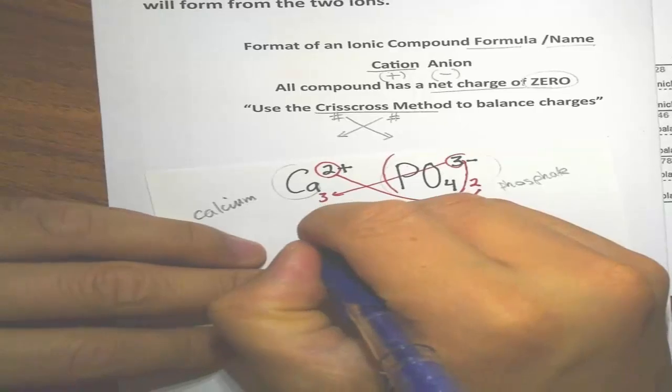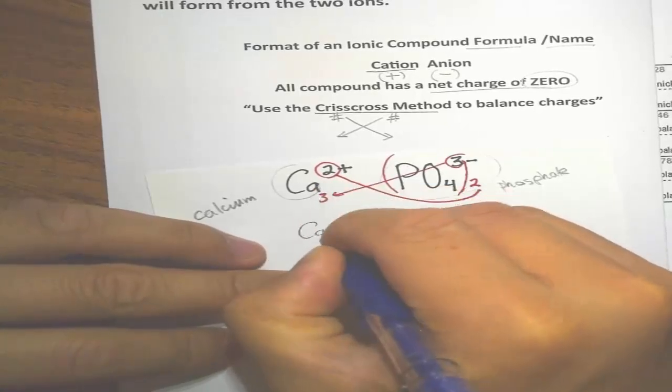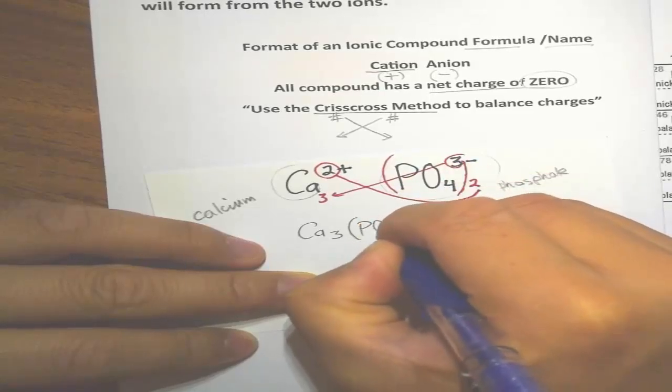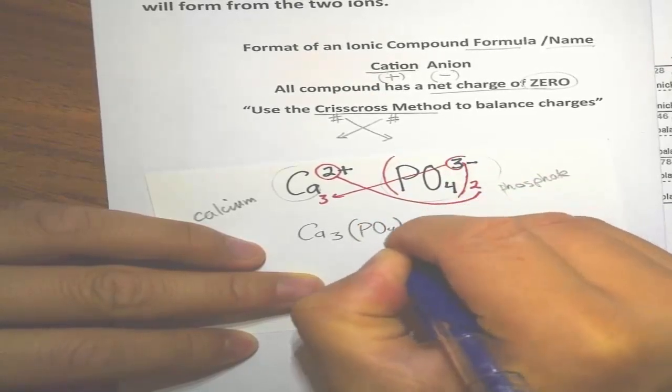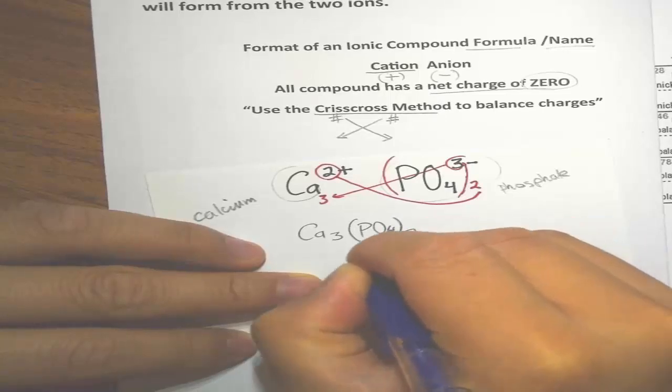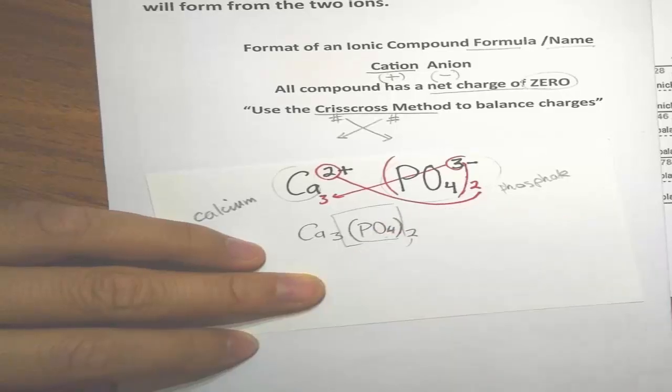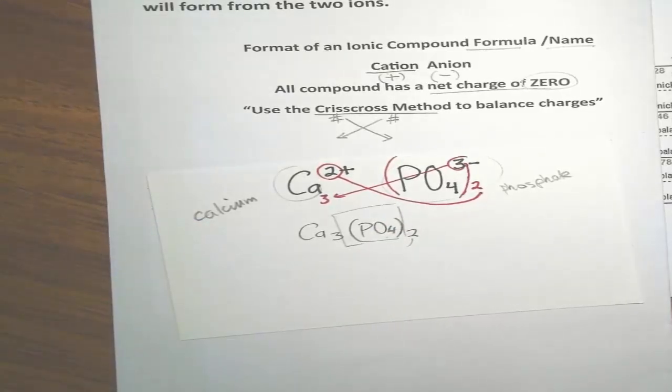So our answer is going to be Ca, which we know is going to be 3, and parentheses PO4, 2. That 2 right there represents there are 2 of these polyatomic ions, phosphate. So let's prove that this method actually works.